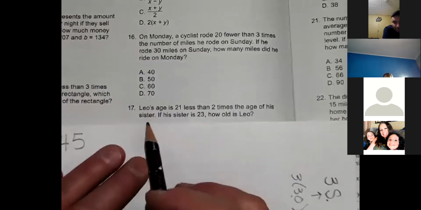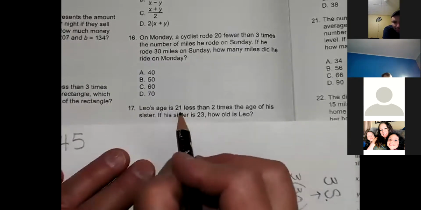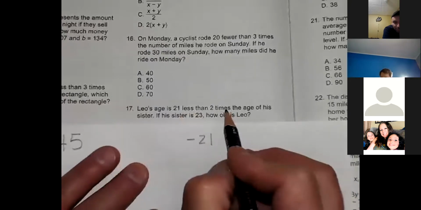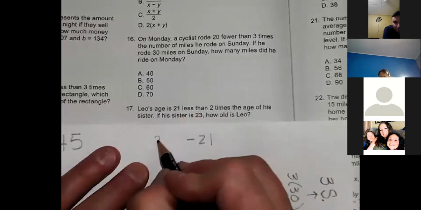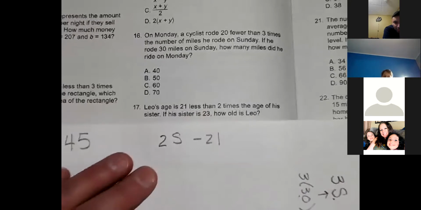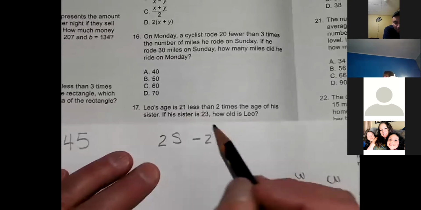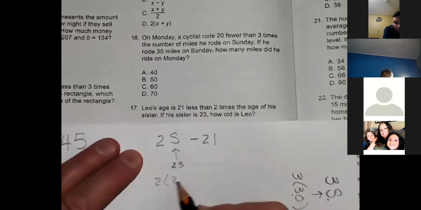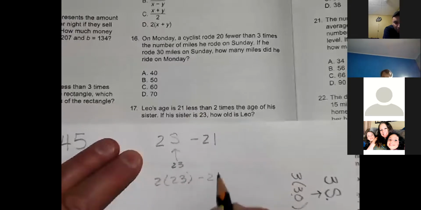Okay, we have Leo and his sister, and Leo is 21 less than 2 times the age of his sister. Man, these are all kind of seeming the same to me now. Are they feeling familiar? Okay, now the sister's 23, put the 23 in there. 2 times 23, subtract 21.